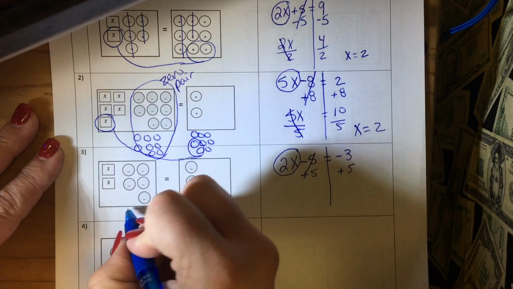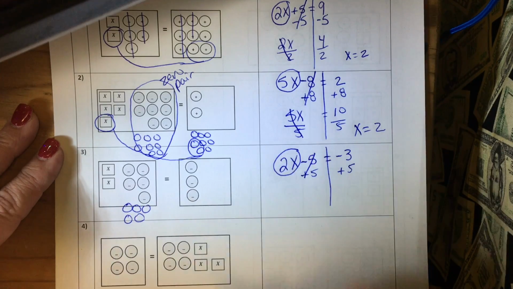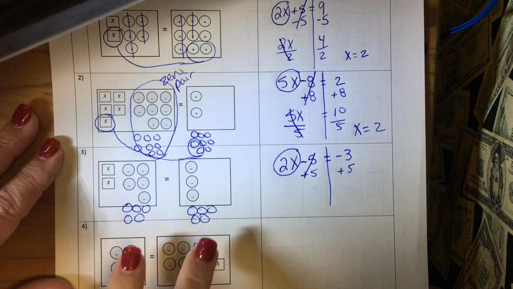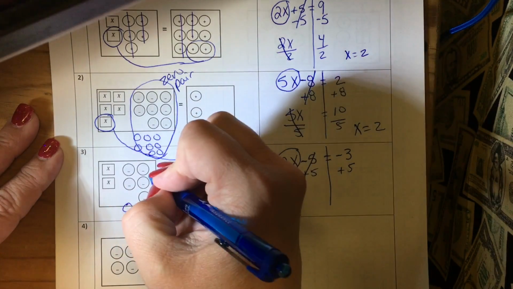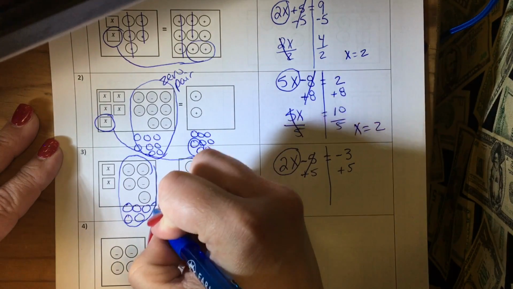That's what I'm going to do over here. I'm going to add 5 to both sides. 1, 2, 3, 4, 5. All right, so I've added 5 to both sides. This makes 0 pairs because a minus and a negative make 0.